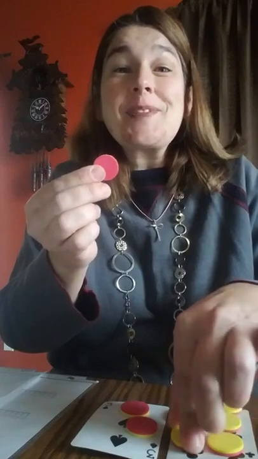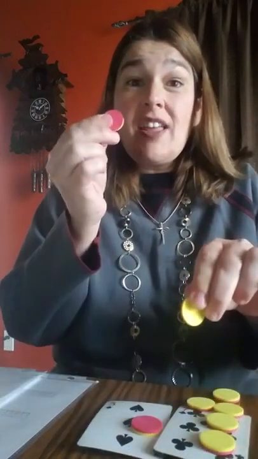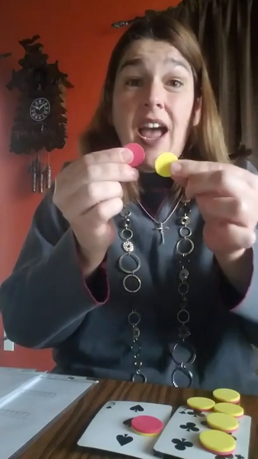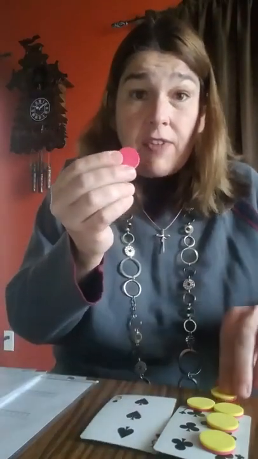So I have a red circle and a yellow circle. I take that away because they cancel each other out. I have another negative red, so I need a positive yellow to cancel that one out. And I have one left of a negative, so I need to take a positive to cancel that out.